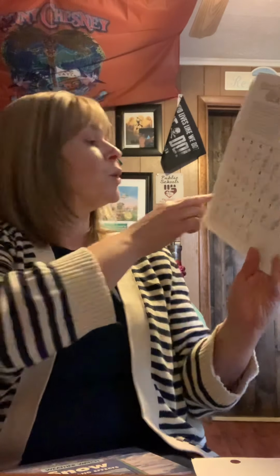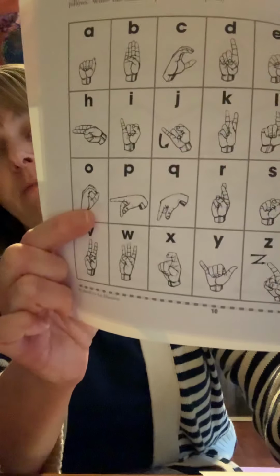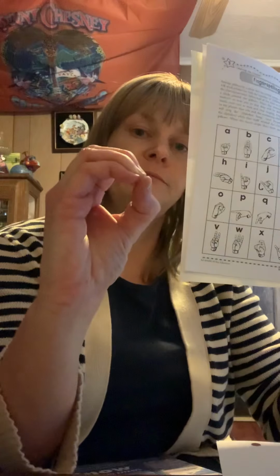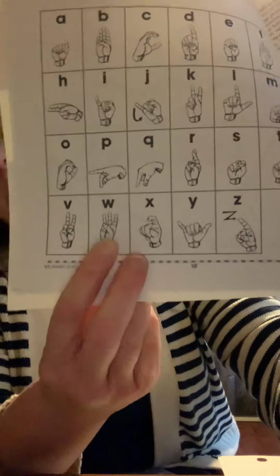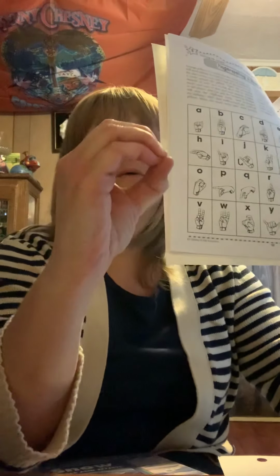That's N. And then to say the letter O, I take my hand, my thumb, and put it up to my fingertips, like so. So O. And then the letter W is holding up three fingers. So let's try that. S-N-O-W. So that is how you spell snow.